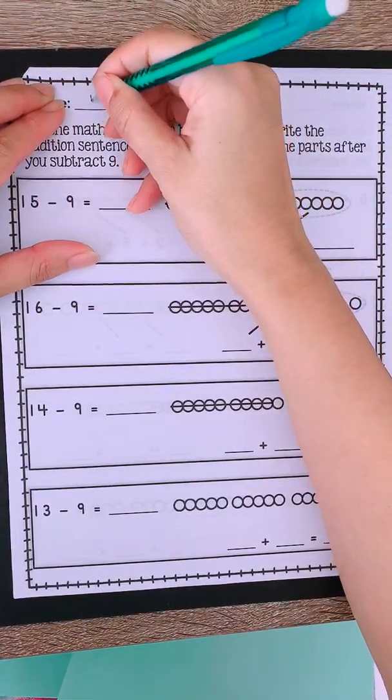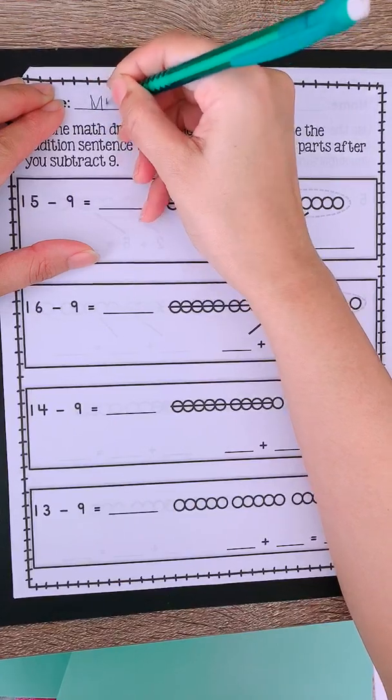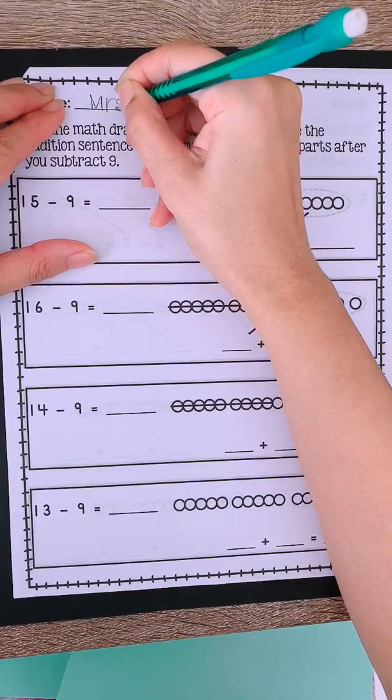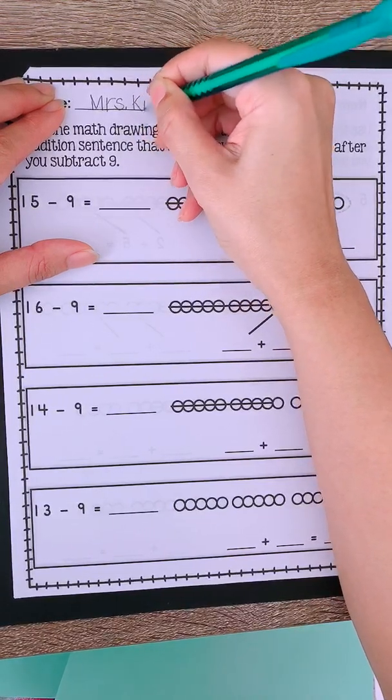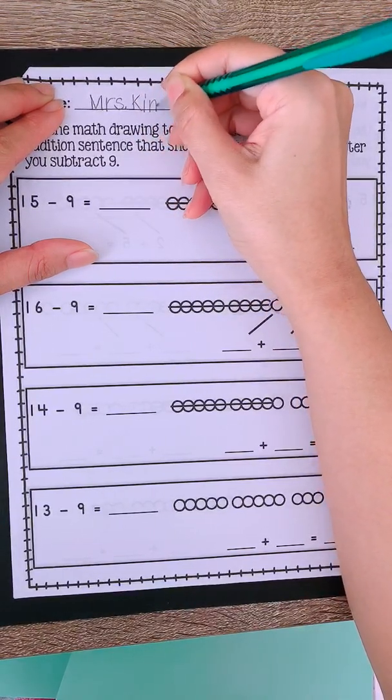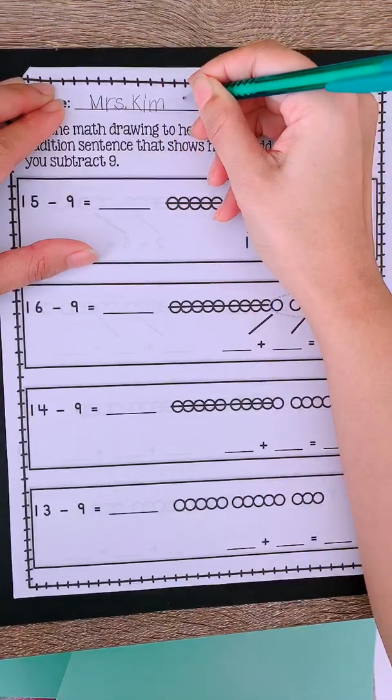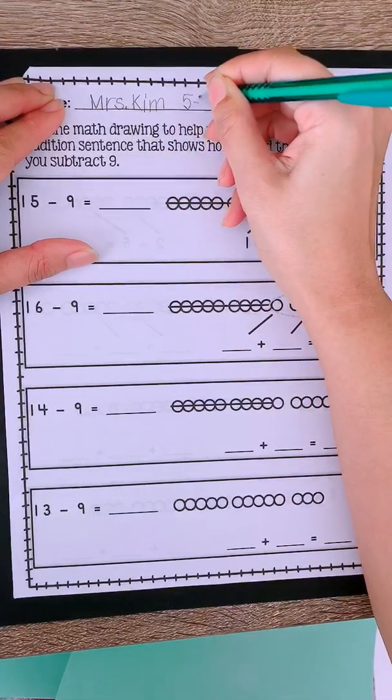So let's start with writing our names again. Please take your time and try to see if you can improve your penmanship. Don't rush it. Take your time with it. And today is May 7th, 2020.